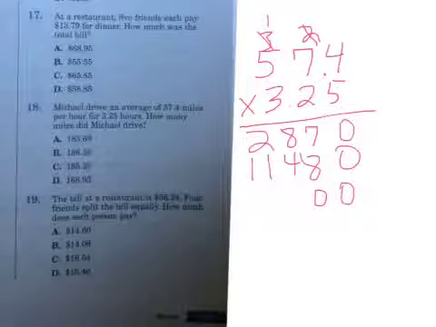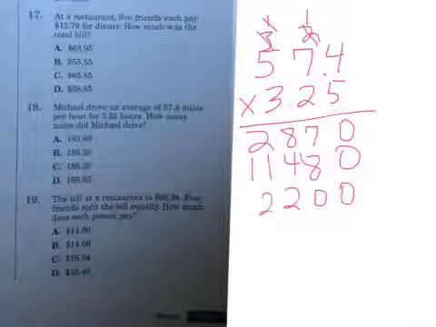So we'll go ahead and say 3 times 4 is going to be 12. 3 times 7 is 21, plus 1 more is going to give us 22. 3 times 5 is 15, plus 2 more is going to give us 17.